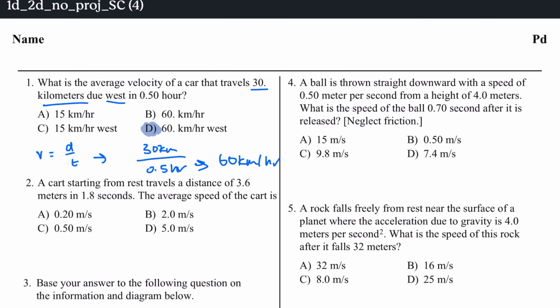Number 4, a ball is thrown straight downward with a speed of 0.5 meter per second from a height of 4 meters. What is the speed of the ball 0.7 second after it is released? So the ball is being thrown straight down, so we're working with the vertical component here. It tells us that the initial velocity is 0.5 meter per second, so I'm going to write that down. For kinematics equations, you should be writing down all the information that it tells you so that you can plug it into the equation more easily.